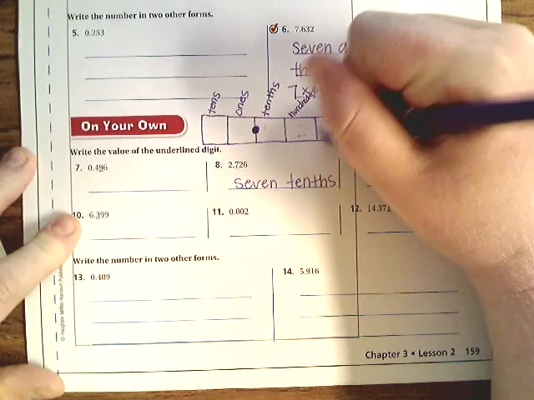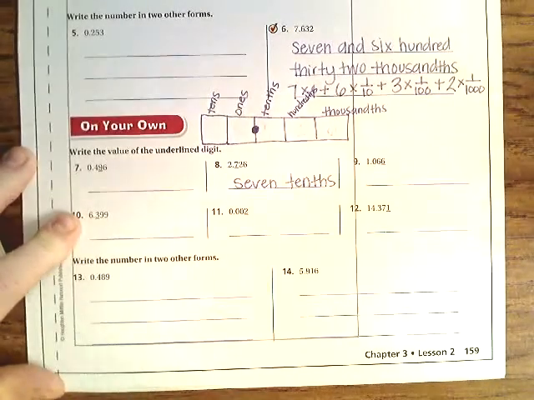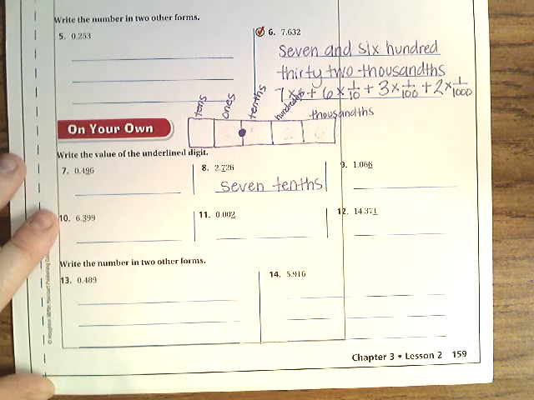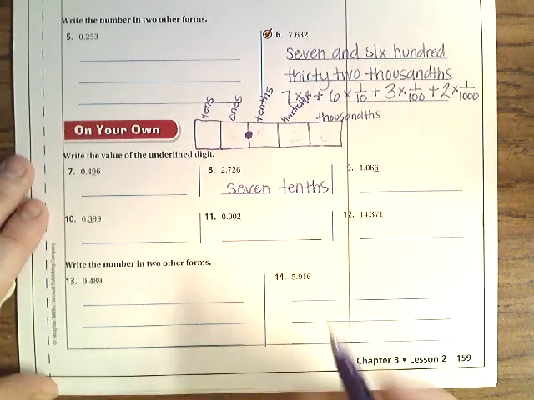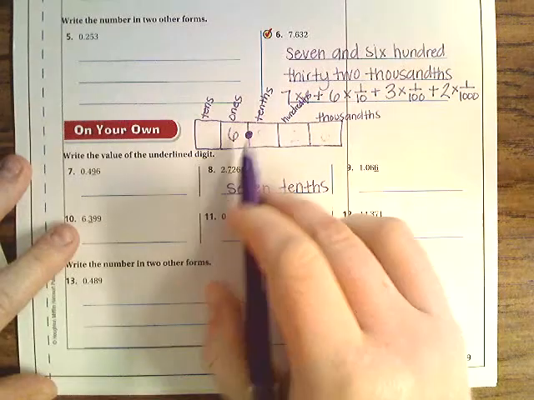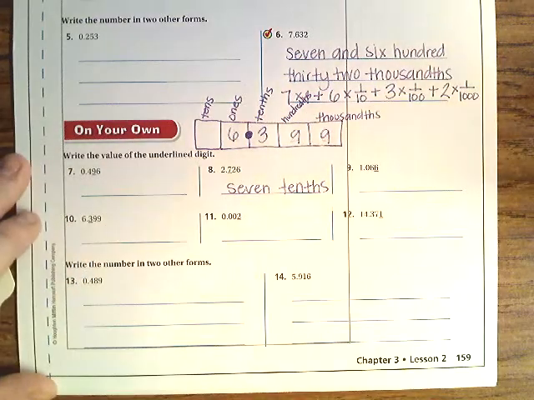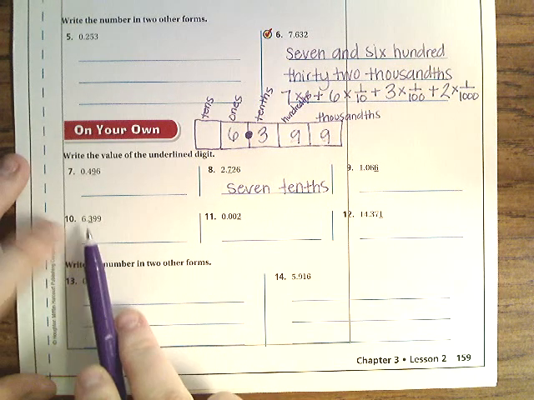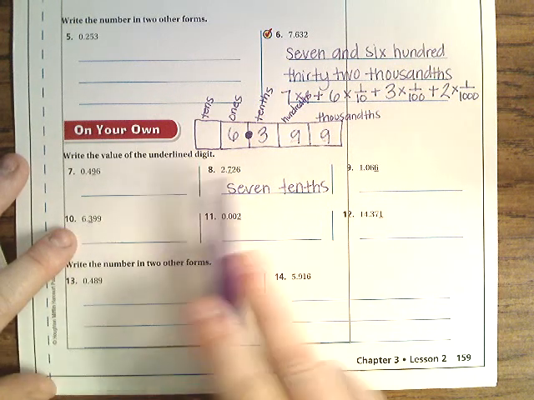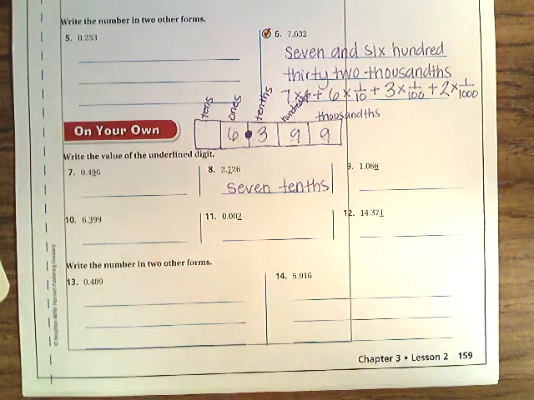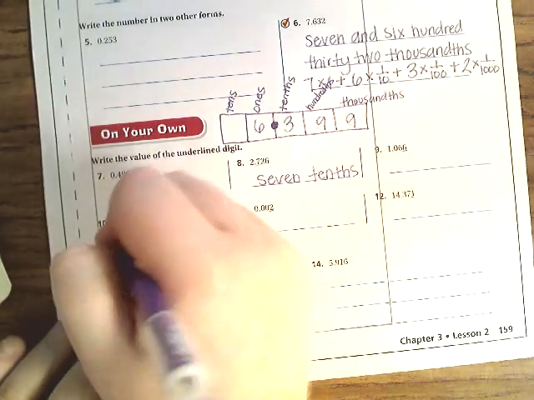We're going to practice one more time, or maybe 2 more times. Let's do number 10. So we have 6 decimal point 399. Okay? Now we look at the digit that's underlined. That's the 3. We look up here. The 3 is in the tenths position. So it is, let me turn all the lights back on. It is 3 tenths. Okay? 3 tenths.